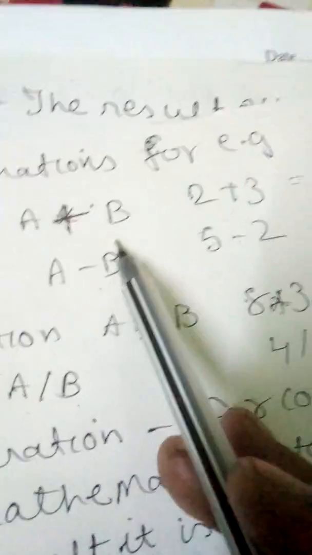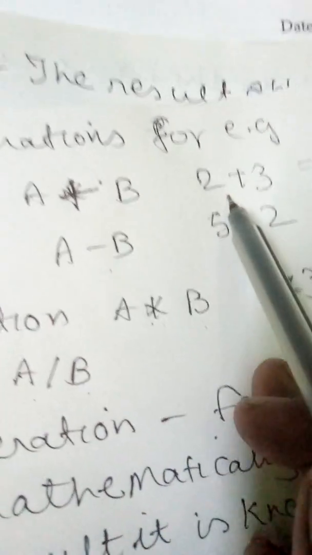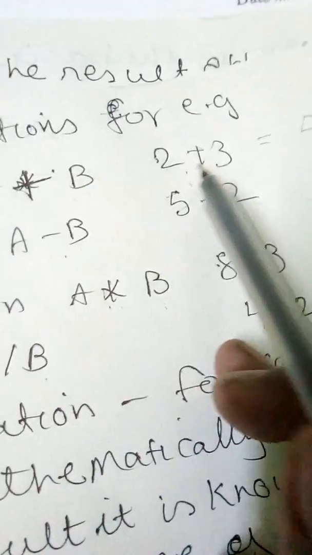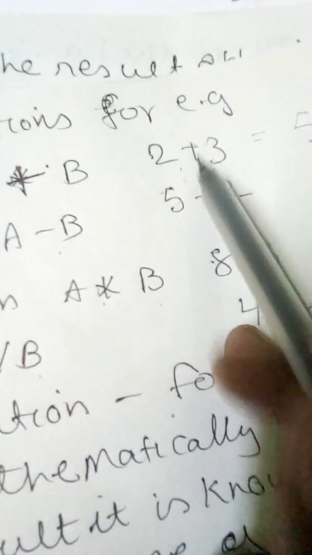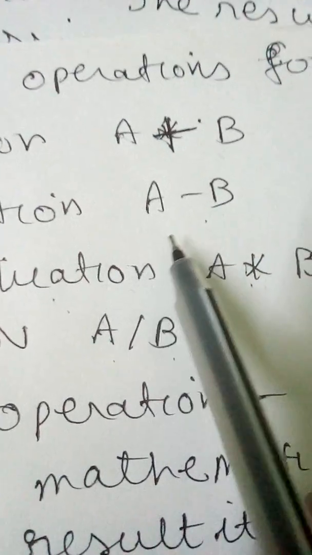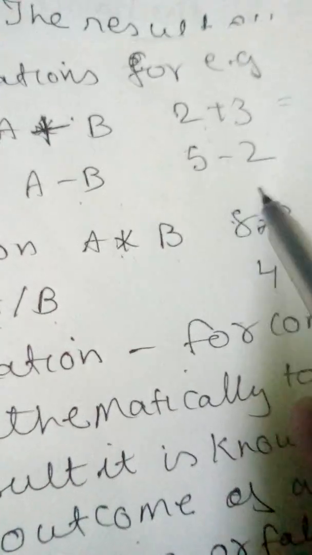Addition, a plus b, that means the computer can do addition. It can add 2 numbers, 3 numbers, 4 numbers, whatever numbers you are giving, it can add, but the symbol should be there, that is the plus sign should be there. Then it can do subtraction, that means a minus b, 5 minus 2.